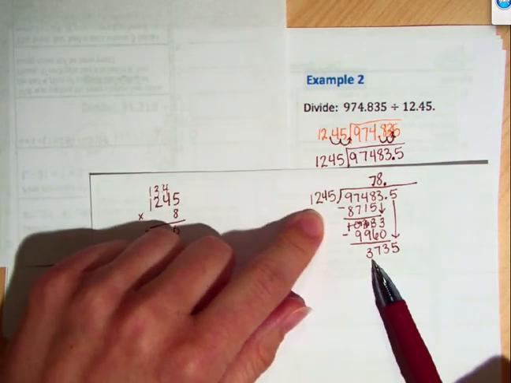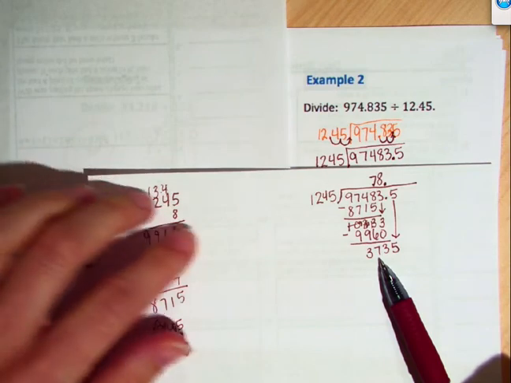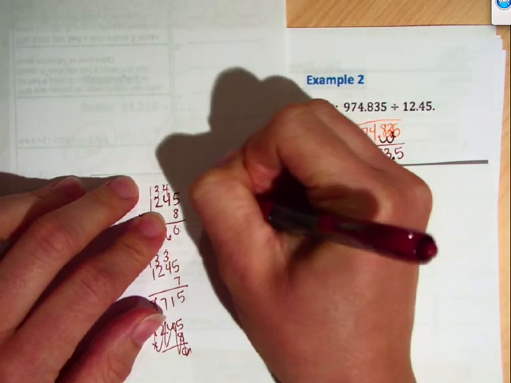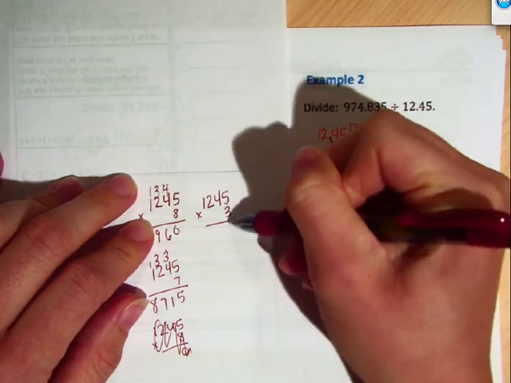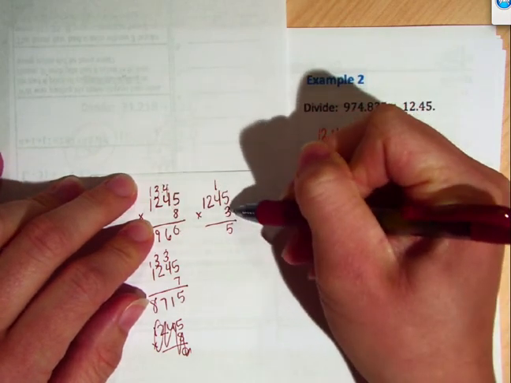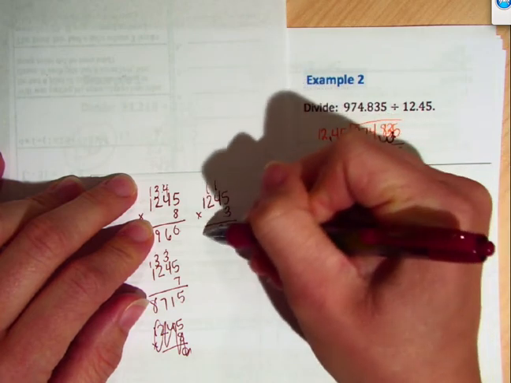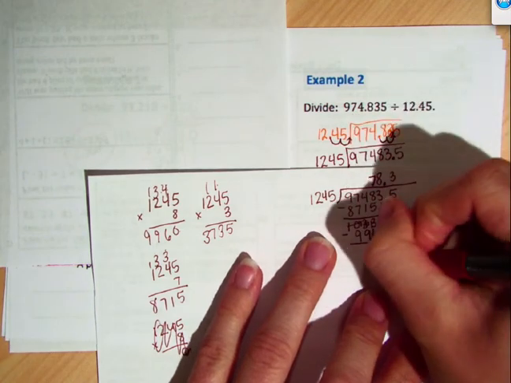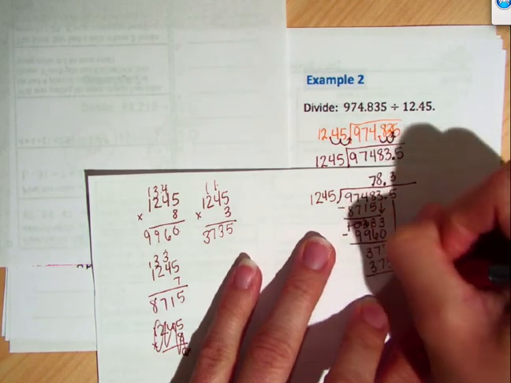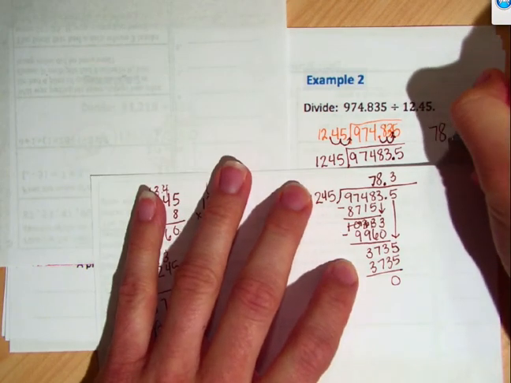Okay, so if this was 12 and this is 36, it would go 3 times. Okay, like 12 times 3, so let's try that. It's a good place to start. 5 times 3 is 15, 12, 13, 6, 7. Oh, perfect! That was lucky. Good estimating there. So our answer is 78.3.